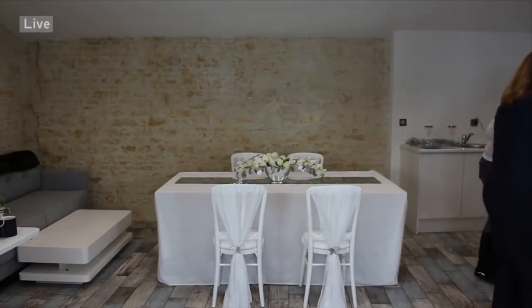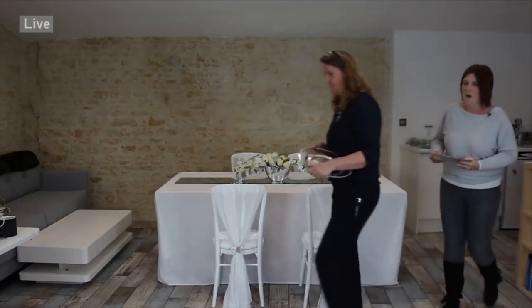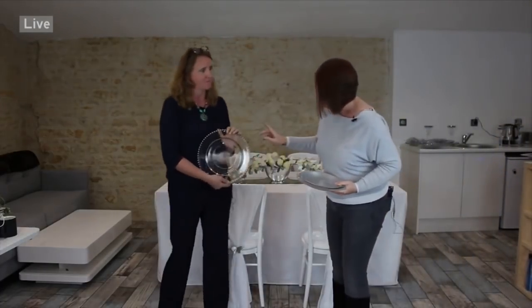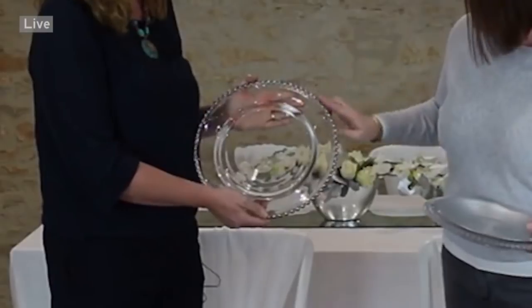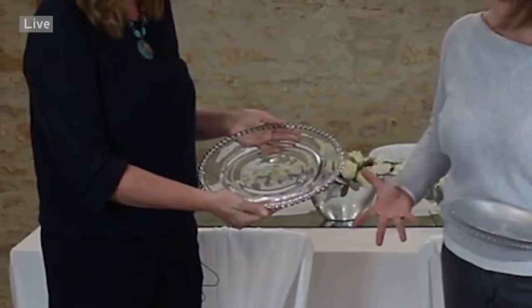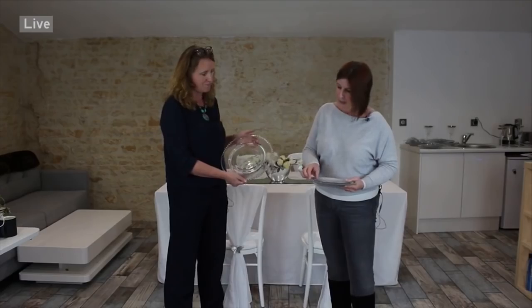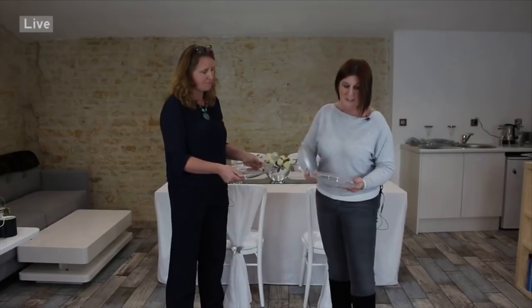Okay, Lisa, I'm going to get you to just grab that. So we've got, as I mentioned earlier, our glass charger plate, and these beads here are silver. Beautiful. So it's subtle, but it's giving a hint again to the shimmer and shine. Now, as I mentioned before, I want texture.